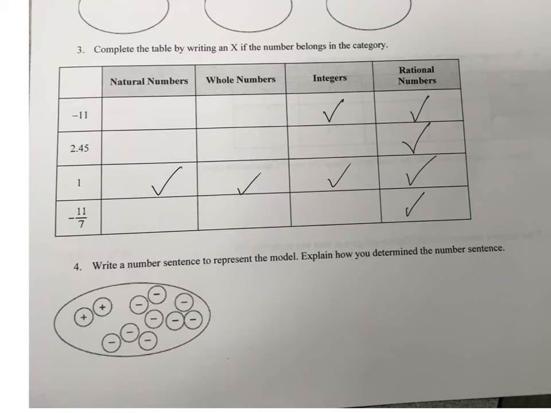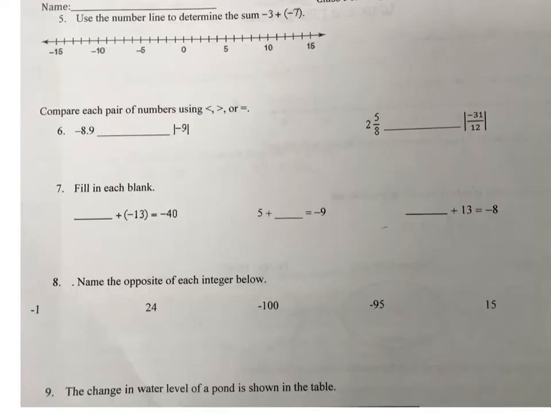Okay, it says write a number to represent the model, a number sentence. So you have 2 positives plus 9 negatives, which would give me -7. Because remember, positives and negatives cancel out. So you would have 1, 2, 3, 4, 5, 6, 7 negatives left over. Okay, now we are on number 5.